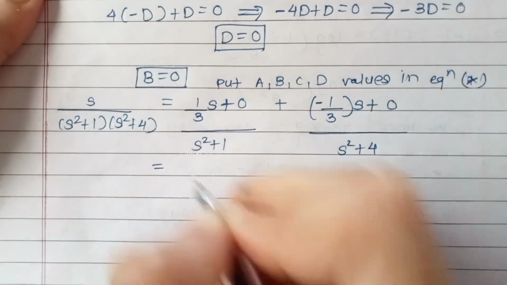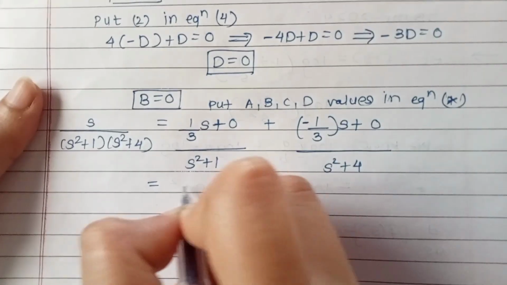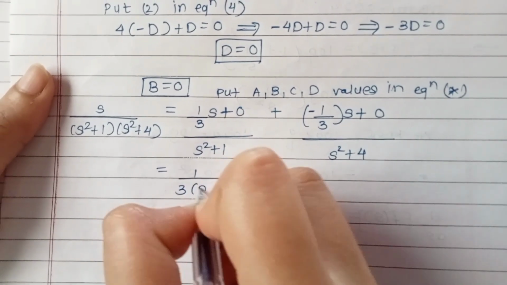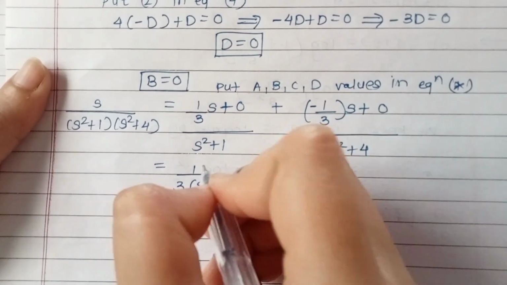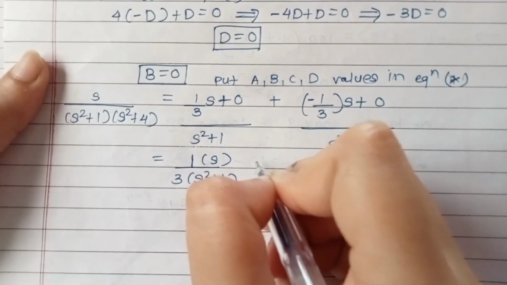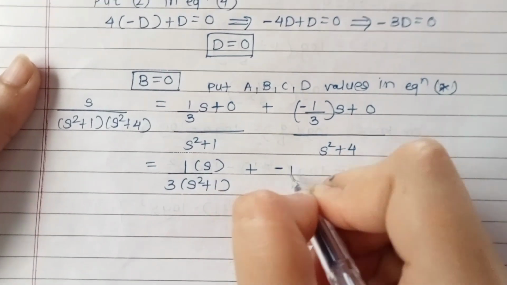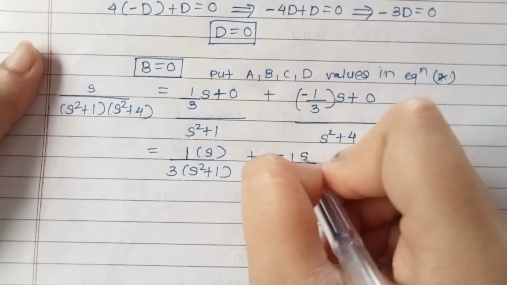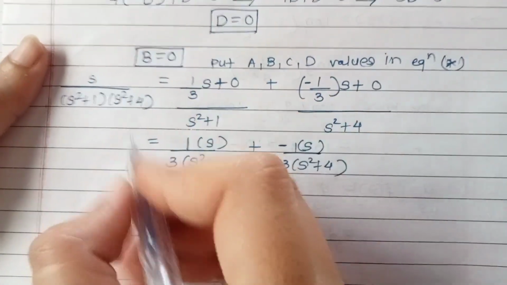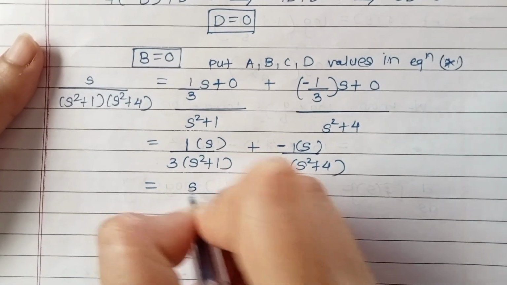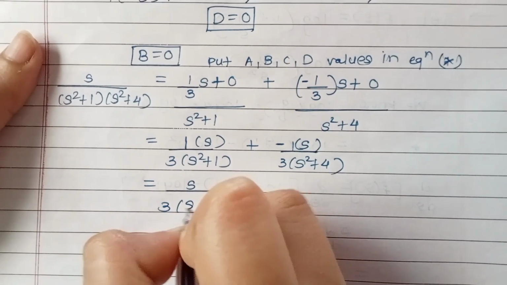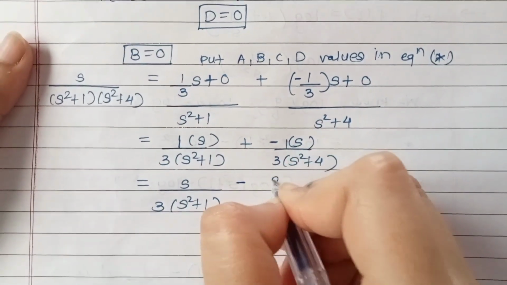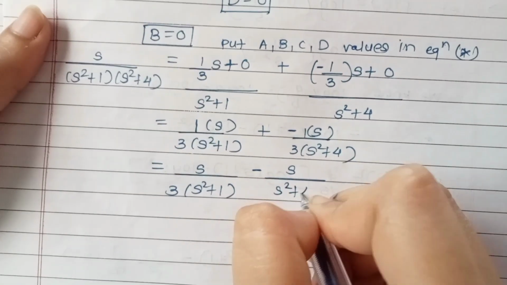So now we can write this as, can we take this 3 at the denominator? Yes. s upon 3 times s square plus 1, minus s upon 3 times s square plus 4. Now we will get s upon 3(s square plus 1) plus minus will become minus s upon 3(s square plus 4).